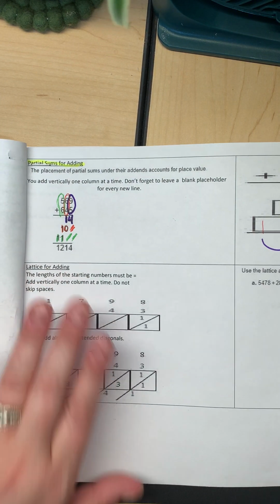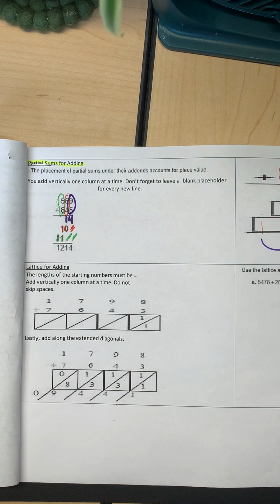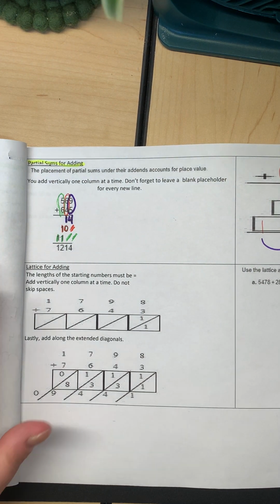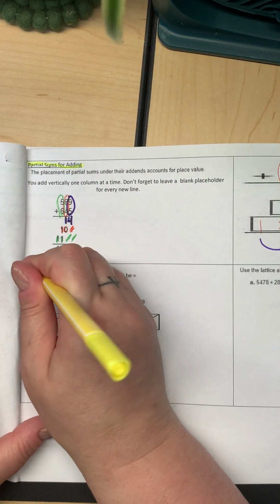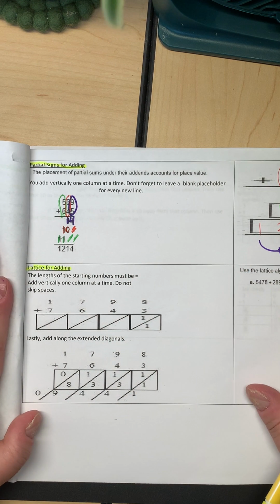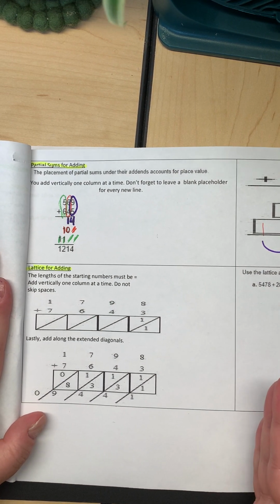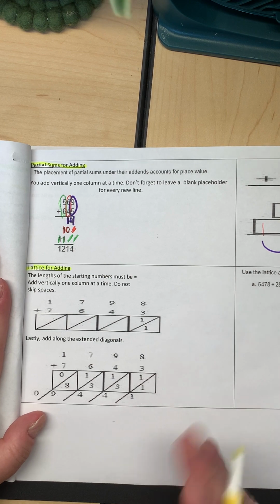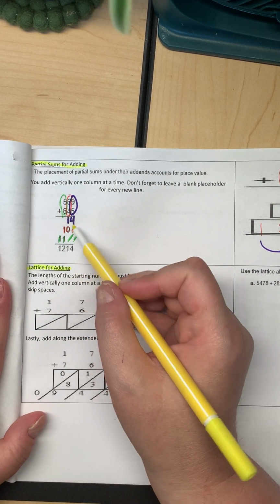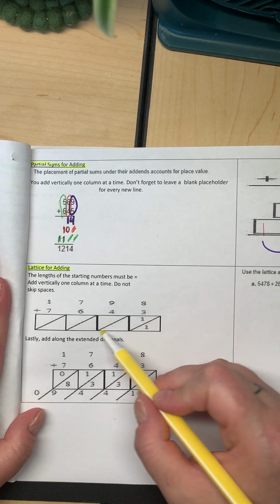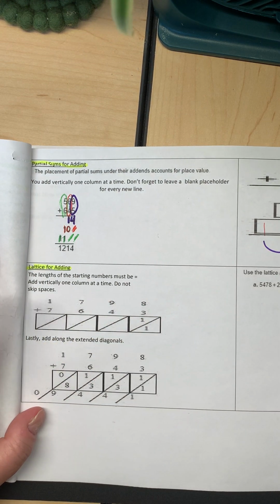Now let's look at this lattice adding. I really like this. It just makes me feel fancy. Okay, lattice means you still add up and down, and we still write our numbers down, but we fill in these little diagonal places. Let me show you what I mean.